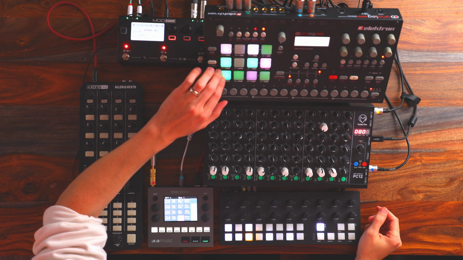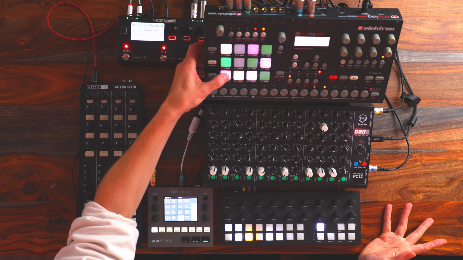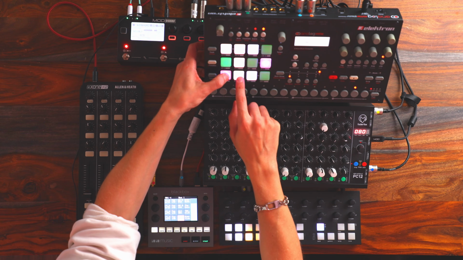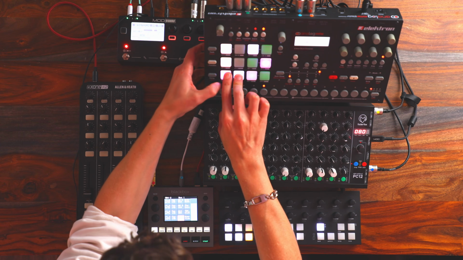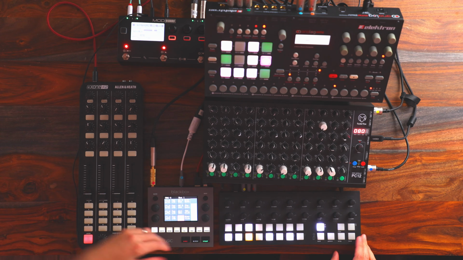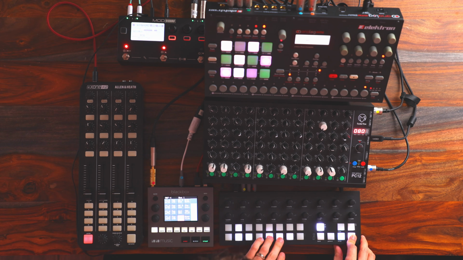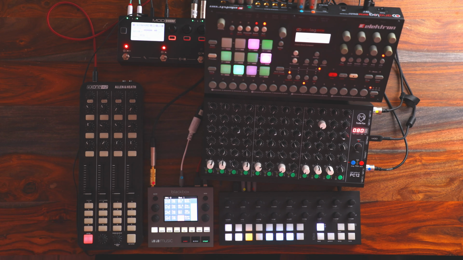I've got these performance macros set up to do breakdowns. Okay, so I could do this kind of thing, and then you lock it. Yeah, and then I'll just choose to take out all the high frequency stuff, and then, so dramatic. Yeah, cool.